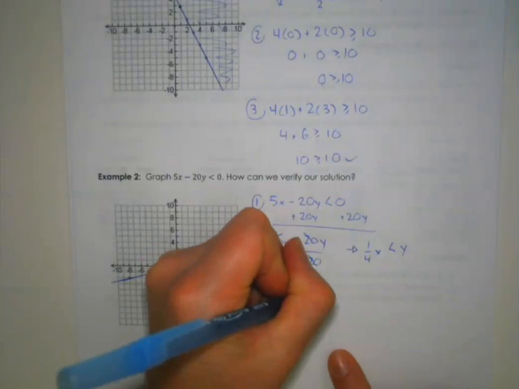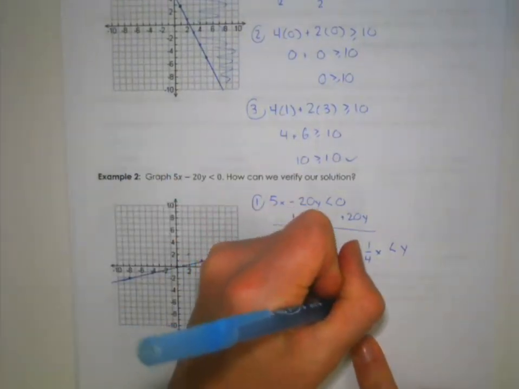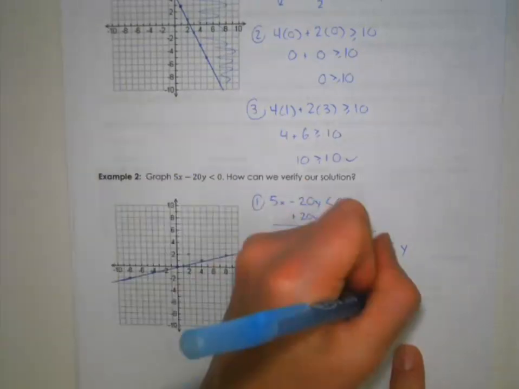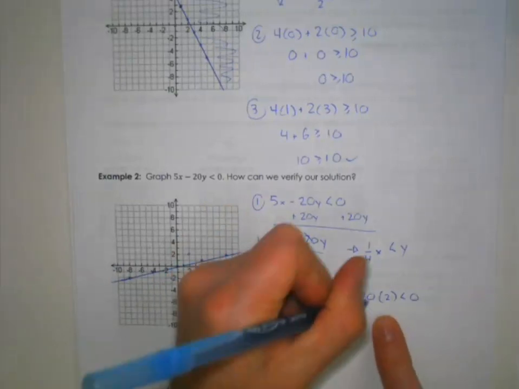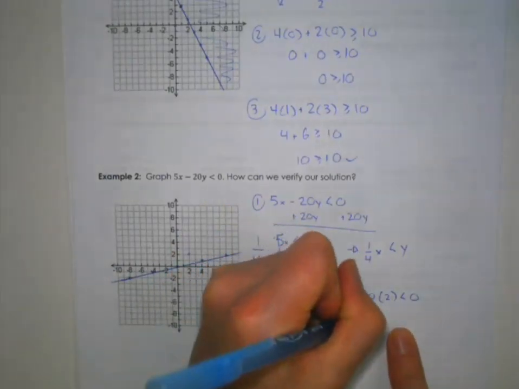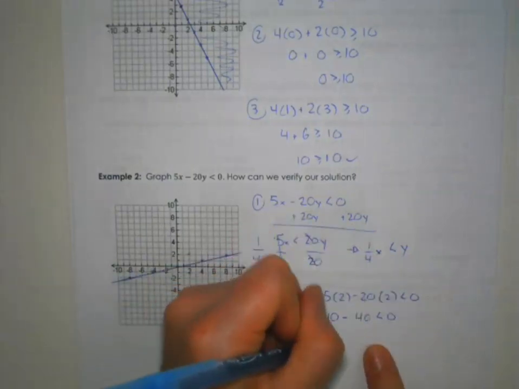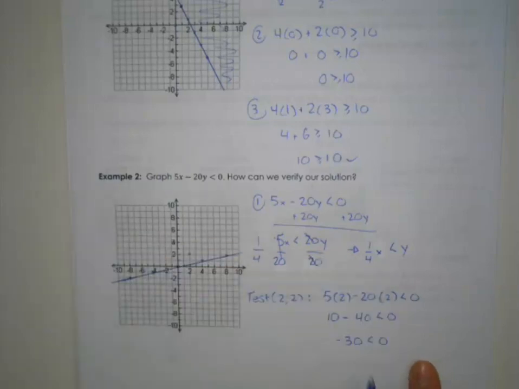So I'm going to do 5 times my x value of 2 minus 20 times my y value of 2, which is less than 0. So 5 times 2 is 10, minus 20 times 2 is 40, which is less than 0. 10 minus 40 is negative 30. And if we look at our inequality, it's true that negative 30 is less than 0.